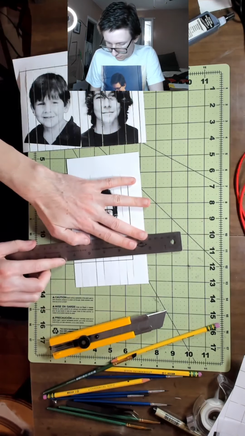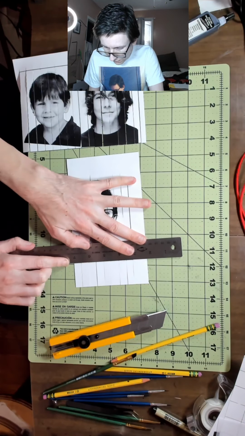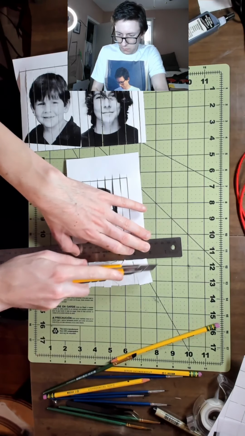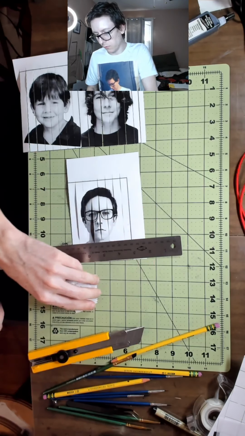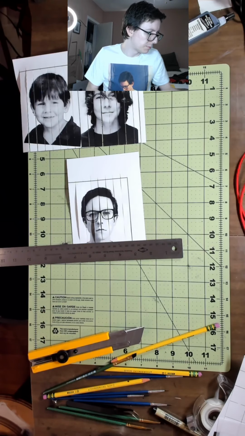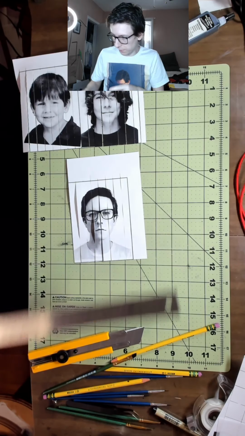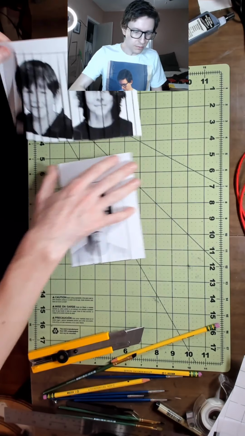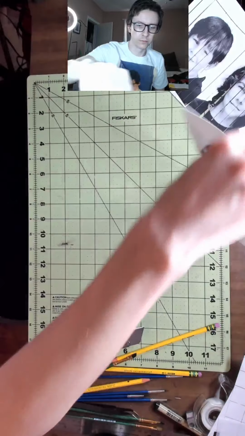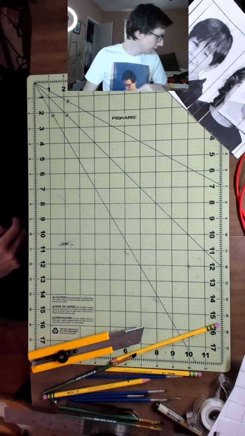We'll go ahead and cut this off this end. So now I get to decide what order I want to put these photographs in. I think it might be best to go just chronologically. So go youngest to oldest.